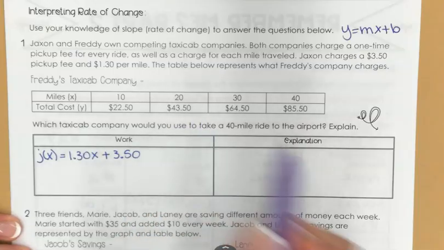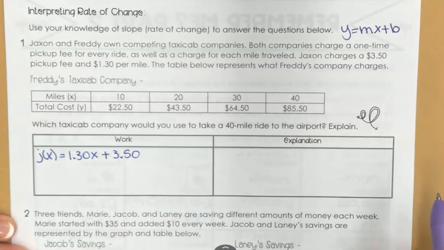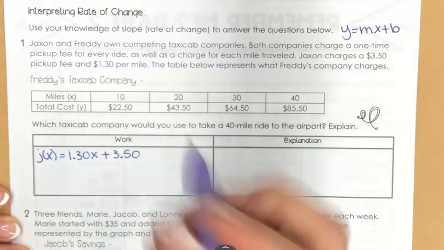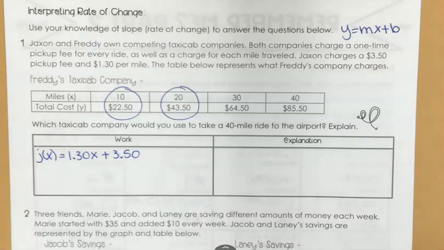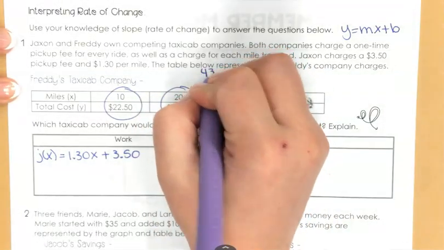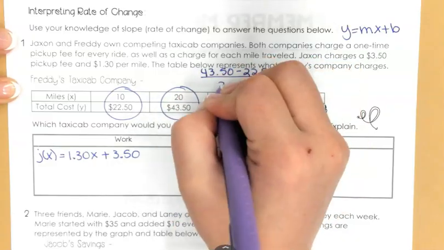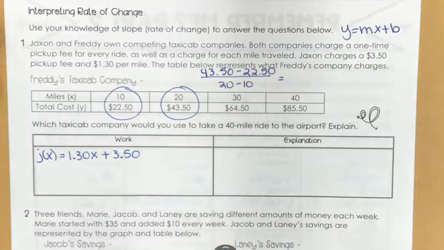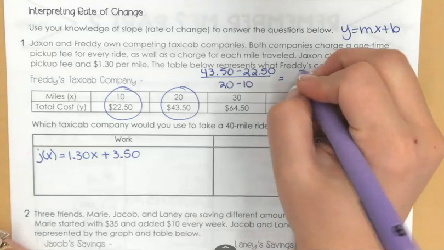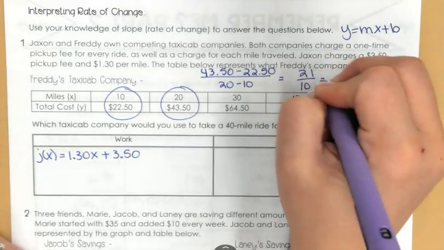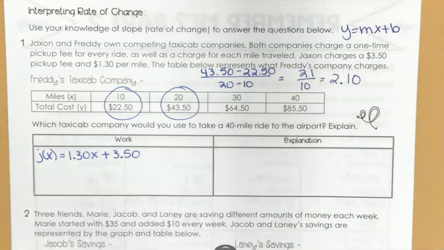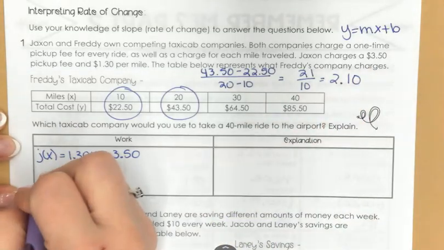For Freddie, it's not so easy. I'm given a table, so I have to first calculate my slope using any 2 points. I'm just going to go with the first two because I do like smaller numbers. I'm less likely to make a mistake. So 43.50 minus 22.50 is 21. 20 minus 10 is 10. So this is 2.10. I'm going out to that hundredths place because we're talking about money, and that's typically how money is handled. We go to dollars and cents.